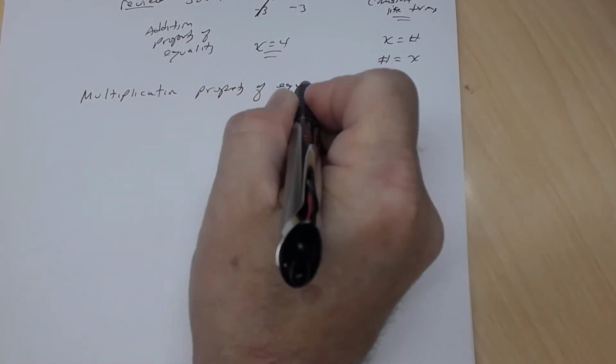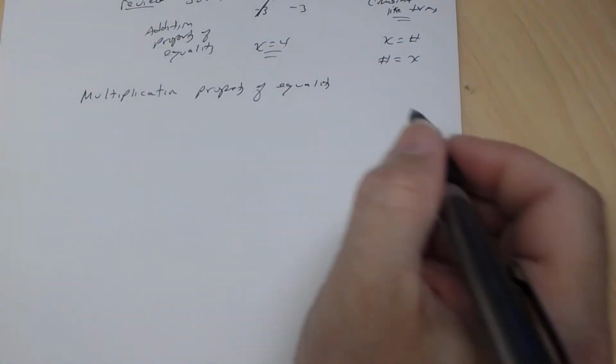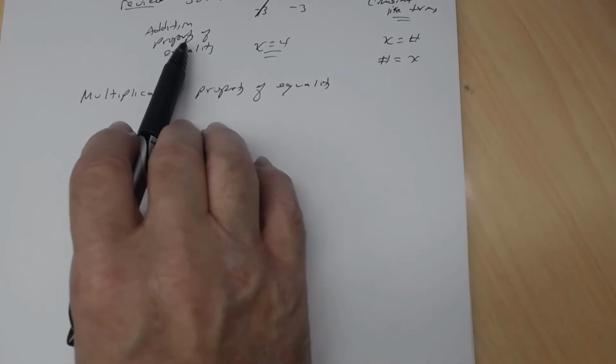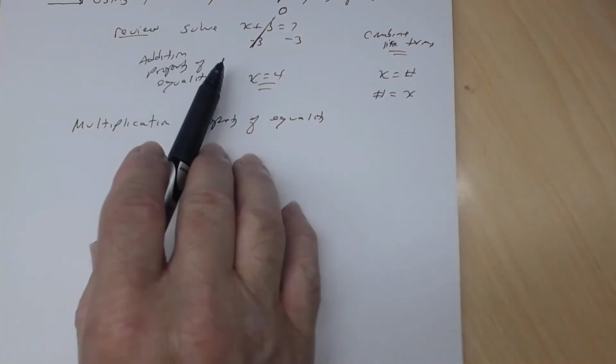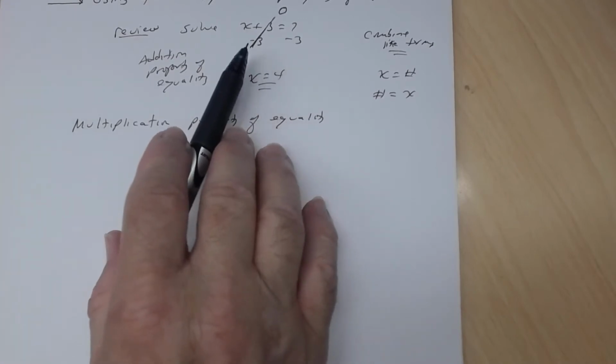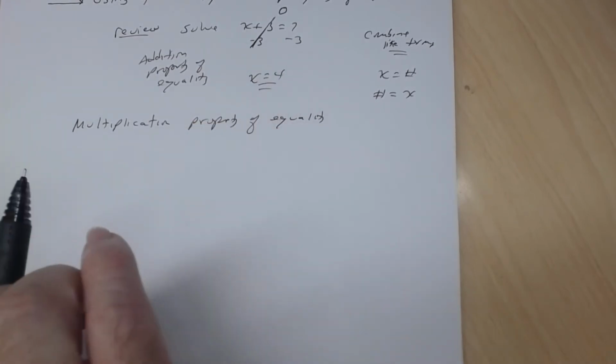Okay, multiplication property of equality. All right, so basically it's just like the addition. If I add a number to the left side, I have to add a number to the right side. If I subtract a number from the left side, I have to subtract a number from the right side. That's what it says.